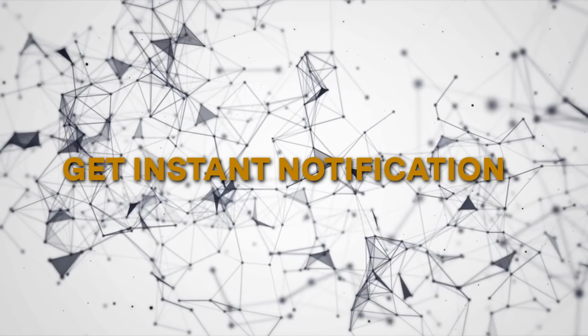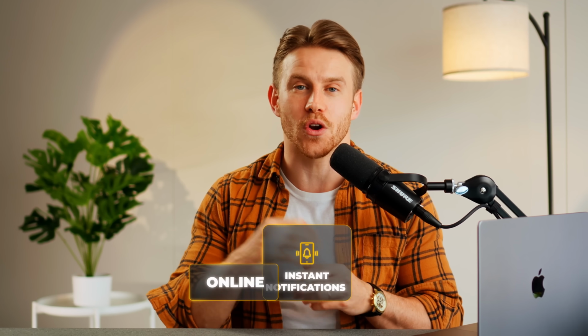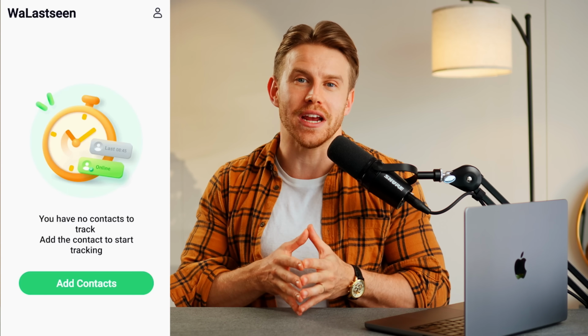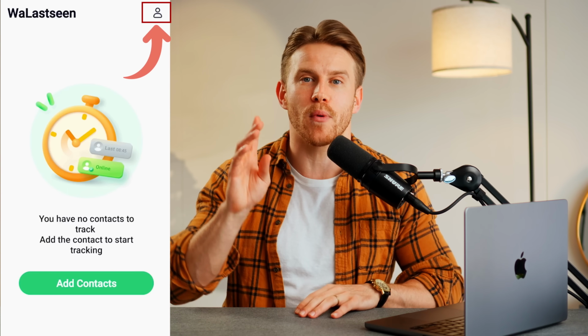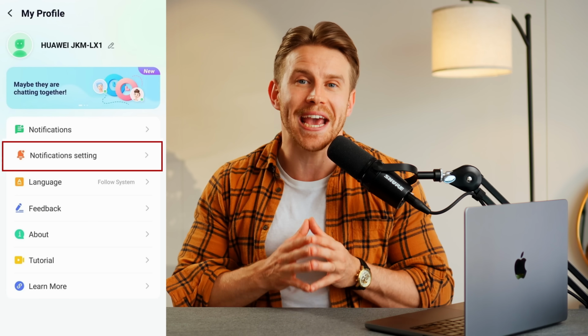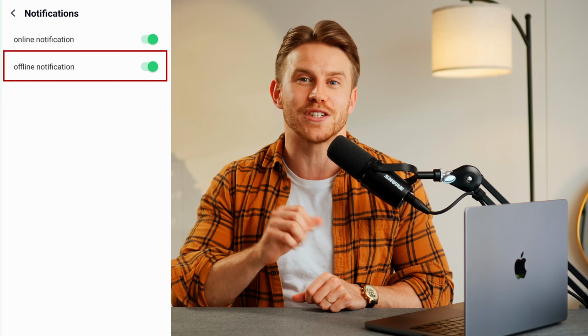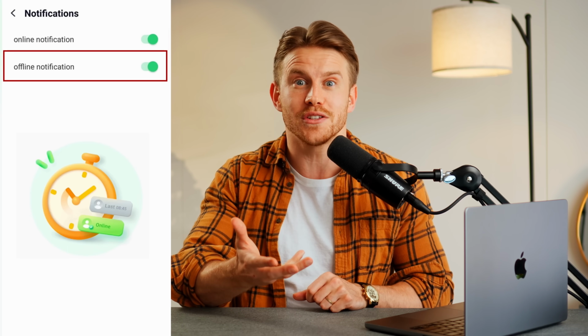Get instant notifications. First, you can get instant notifications with WaLastseen to know when a certain person is online or offline. Here is how to enable notifications from the app settings. Access the home screen of WaLastseen and tap on the profile icon from the main interface. Then choose notification settings from the list of options and toggle online and offline notifications to get instant notifications.